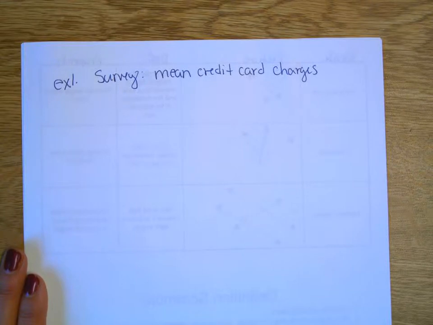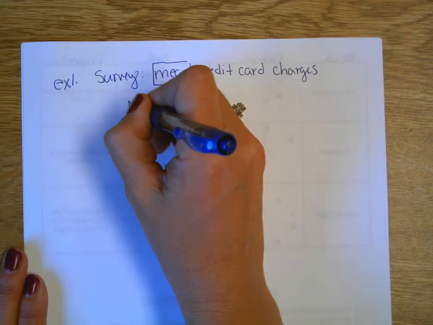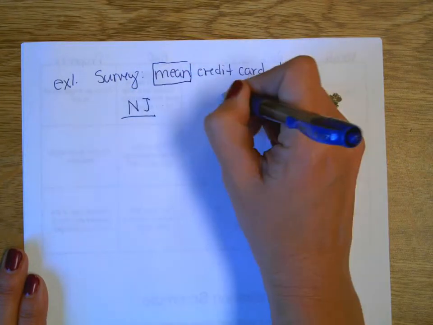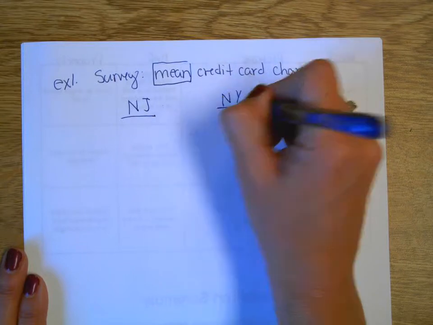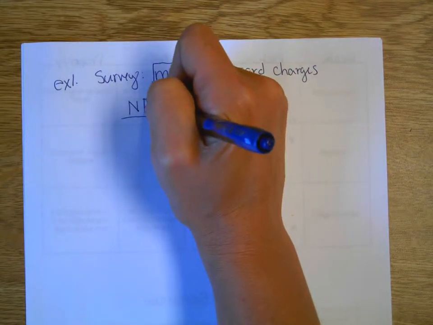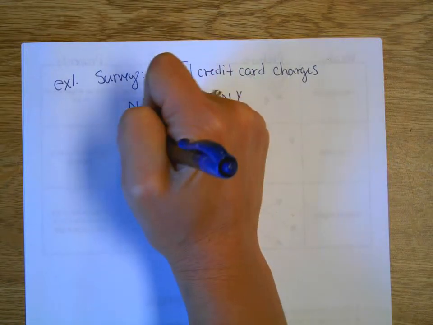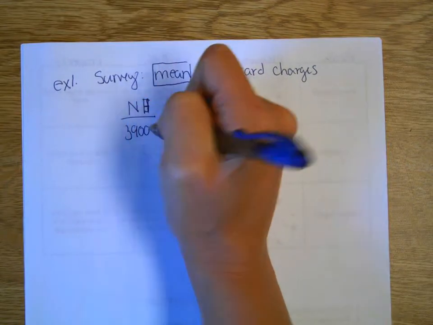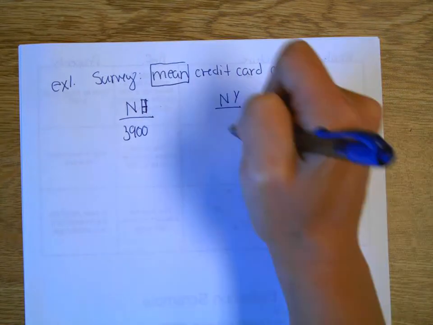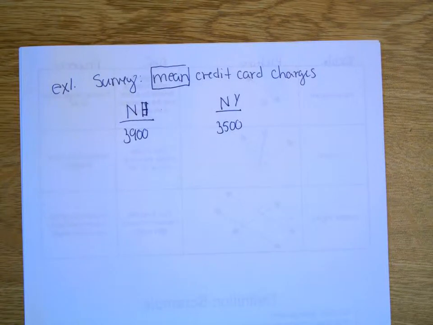I don't want to write it all out in words. So we're talking about a mean, New Hampshire and New York. It's $3,900 in New Hampshire and $3,500 in New York. The survey included a sample size of 50 from each.